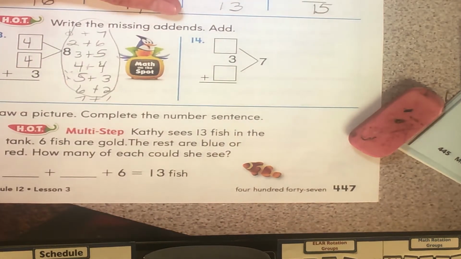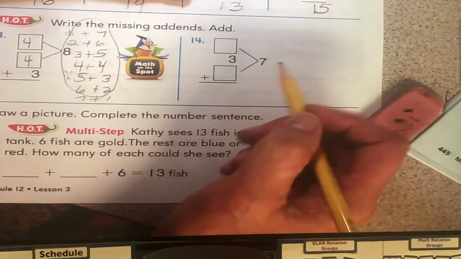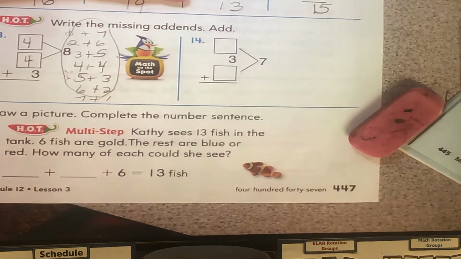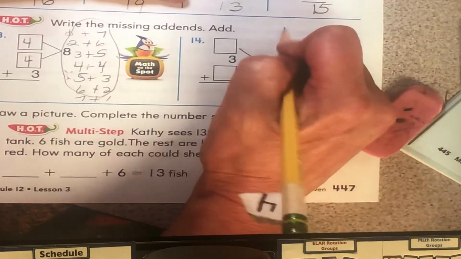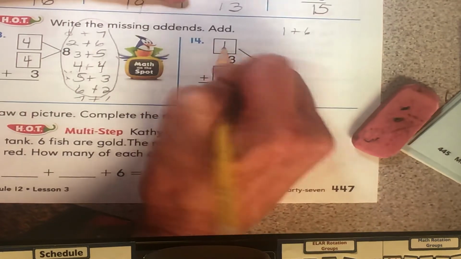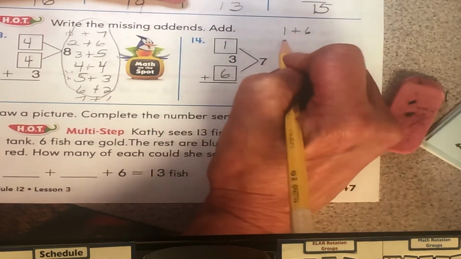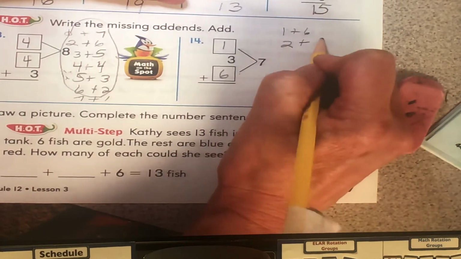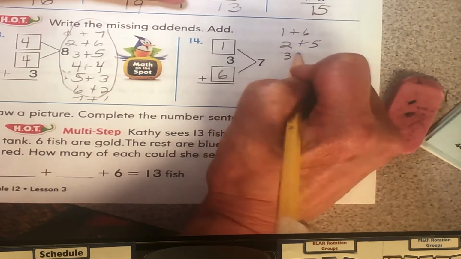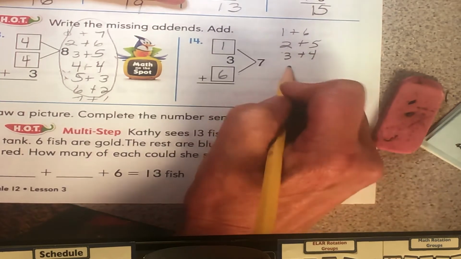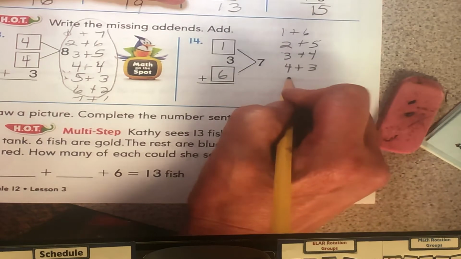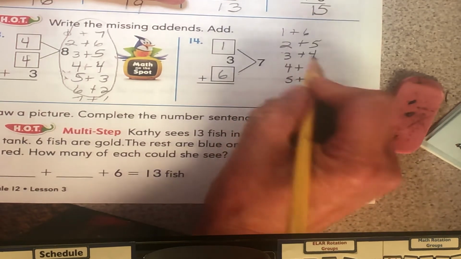Okay? All right. Now you have 2 right here. They're going to equal what? 7. They have to equal 7. Well, I know 1 plus 6 could equal 7. You notice how I'm just going down in order? 2 plus 5. 3 plus 4. 4 plus 3. 5 plus 2.